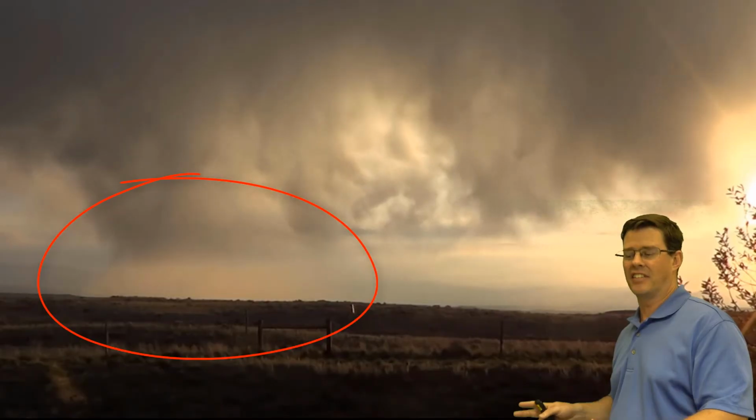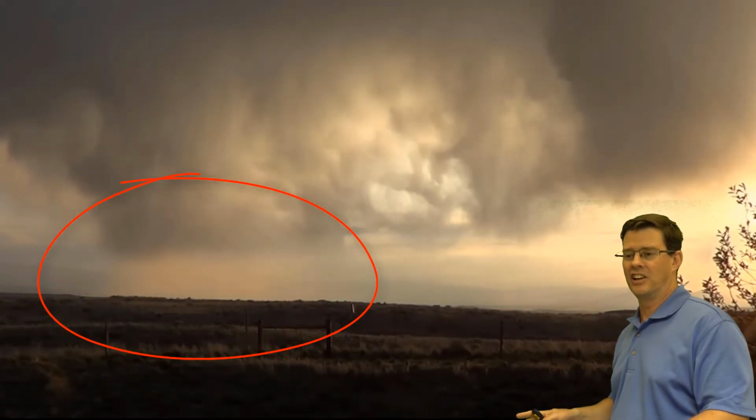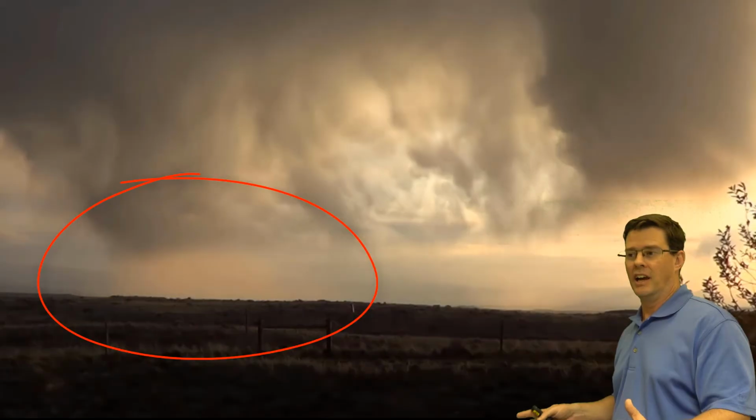So obviously, if you see dust coming out of these, you may want to take shelter, because you could see some very strong winds, and they could come up on you without much warning.